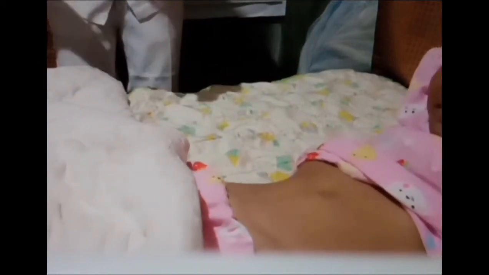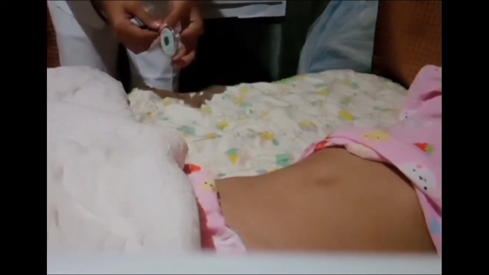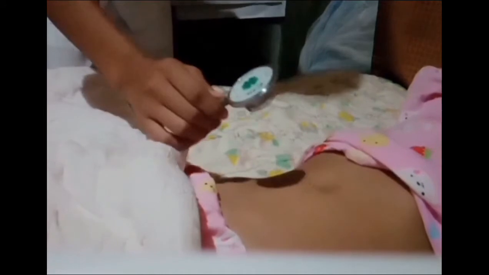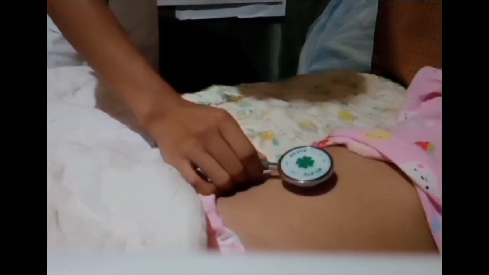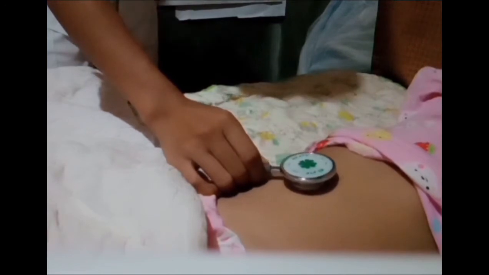So next is listen for venous hum using the bell of the stethoscope. Listen in the epigastric and umbilical area. And I will auscultate for a friction rub over the liver and spleen.